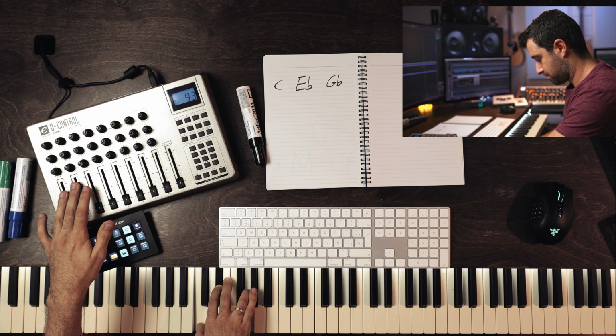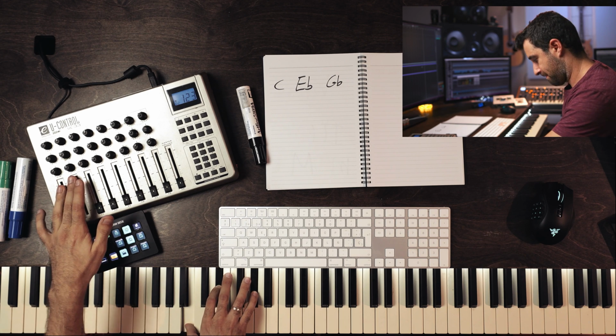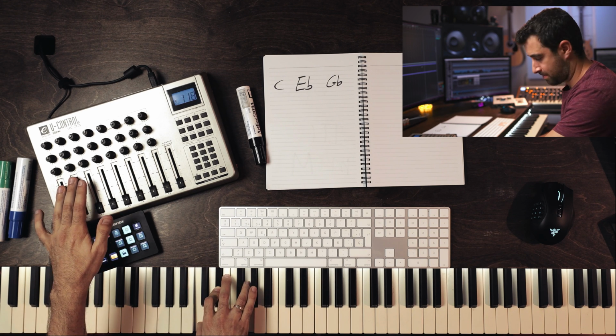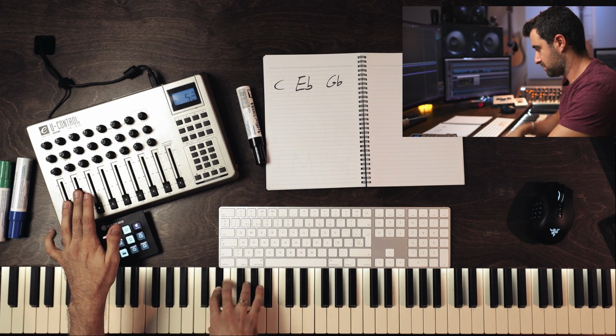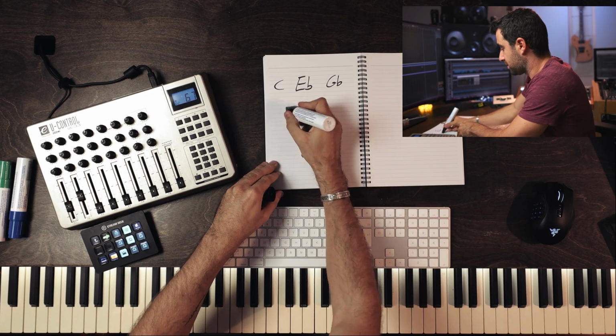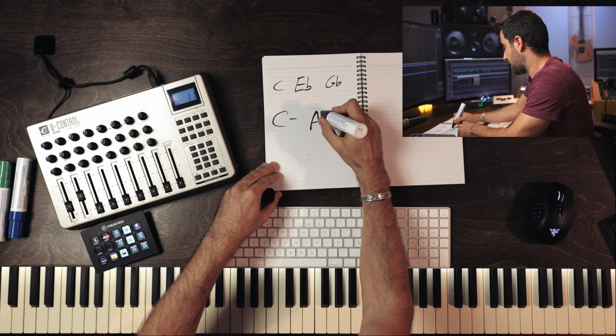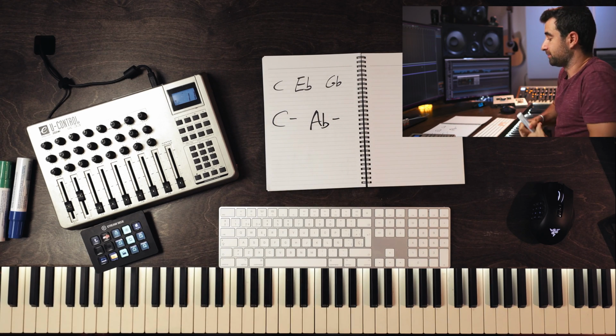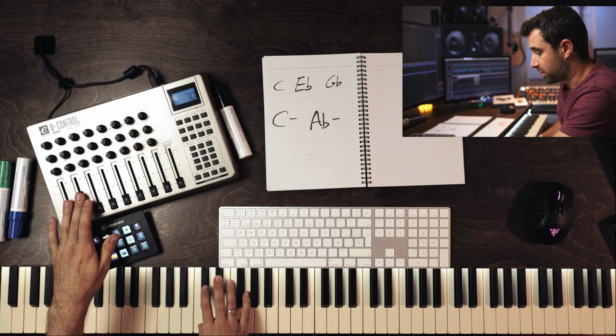Now, if we make these chords minor, then it sounds more ominous and it sounds darker, sounds something like this. Basically what we've got here is the C minor to A flat minor. That's what we did. And you can add choir to make it even more ominous.